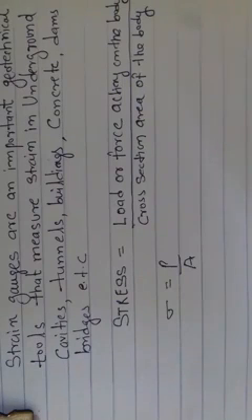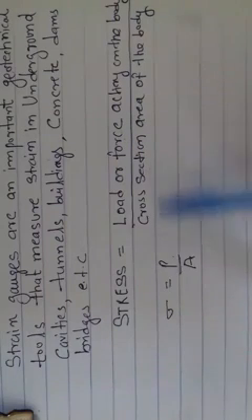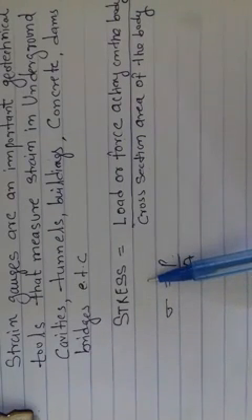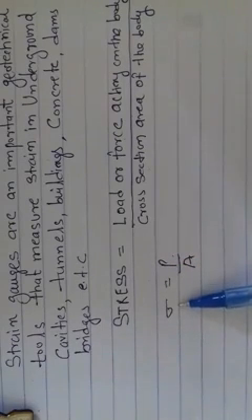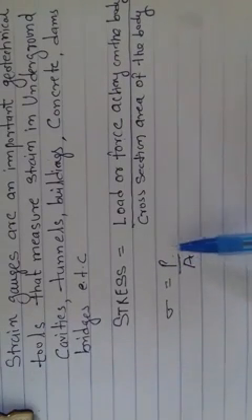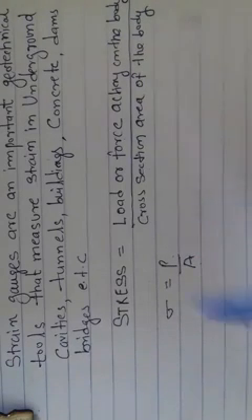As the body undergoes deformation, its molecules set up some resistance to deformation. This resistance per unit area to deformation is known as stress. Mathematically, stress may be defined as the force per unit area.